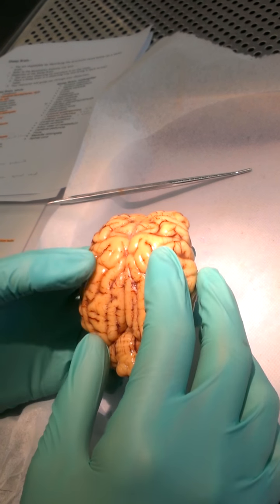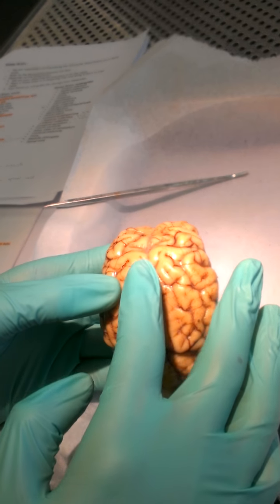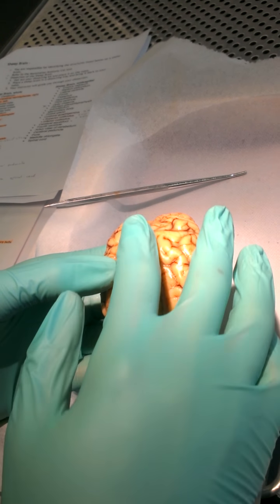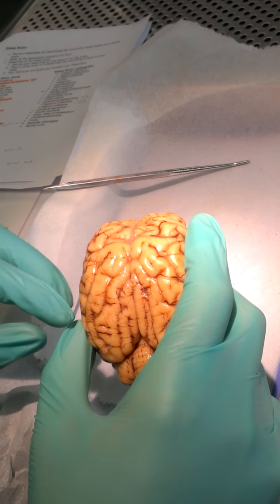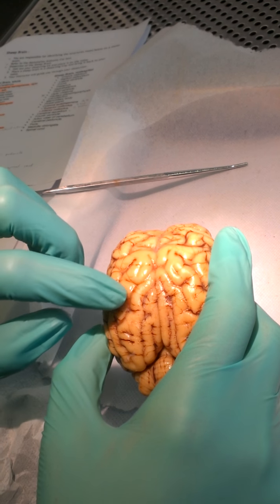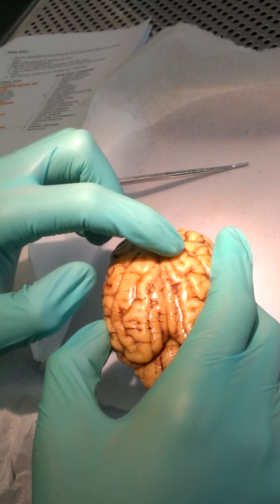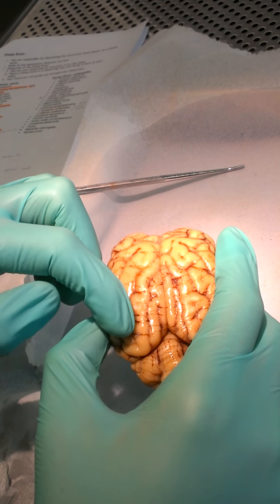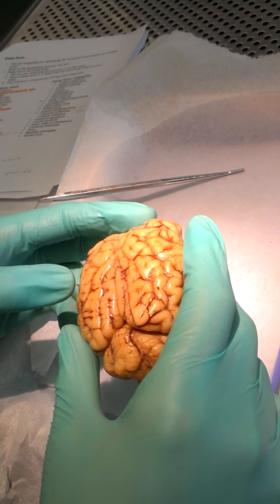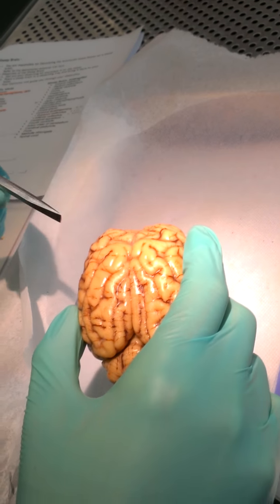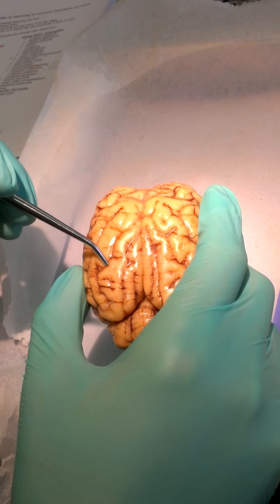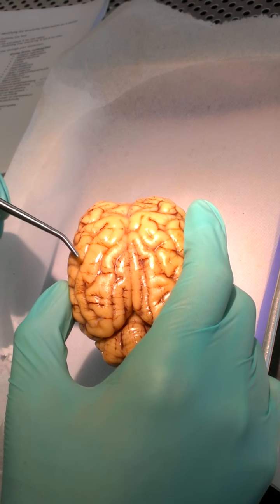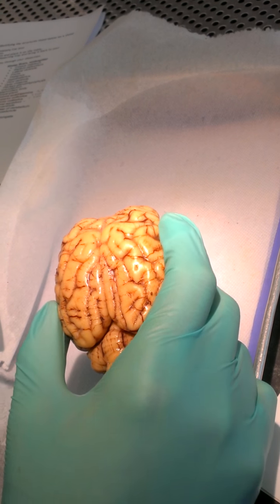Oh, and then coming back over here before I forget, this is called the longitudinal fissure. So it just cuts longitudinally right down the middle. And then we also have the gyrus, these little bumpy parts of the brain. And then the sulcus, which are the little grooves that separate the gyrus. Okay, so see these? Sulcus, and then gyrus. Then the longitudinal fissure. Okay.